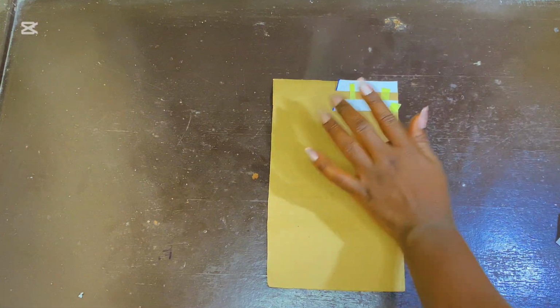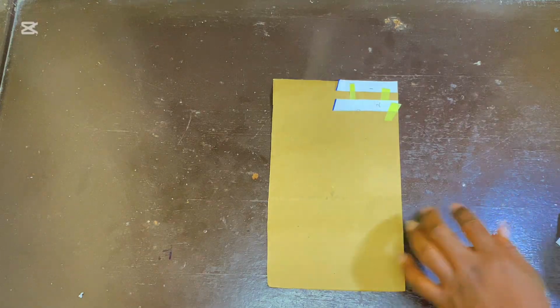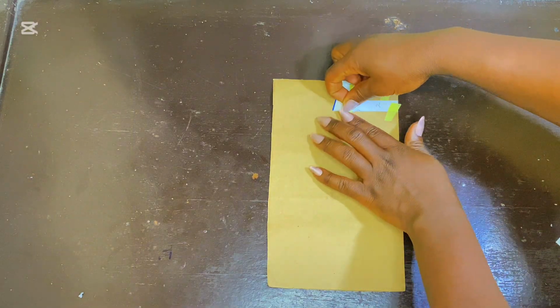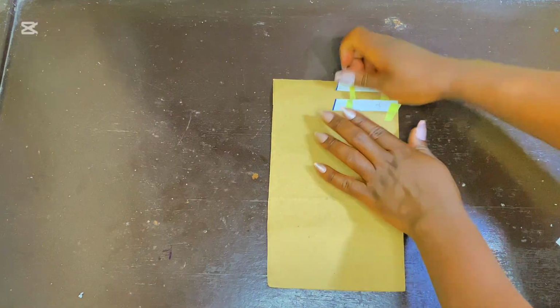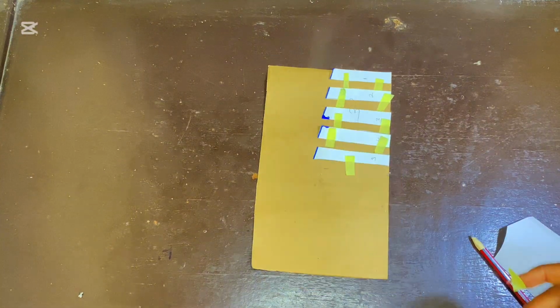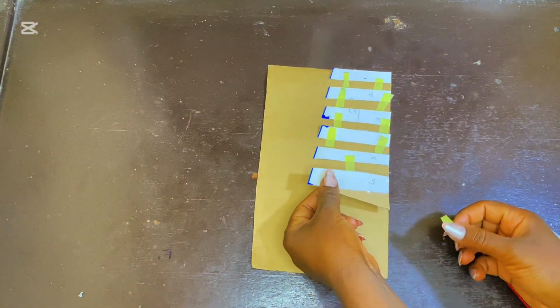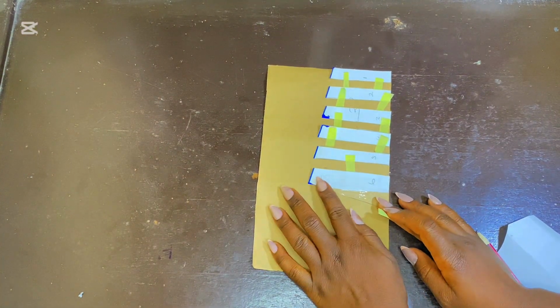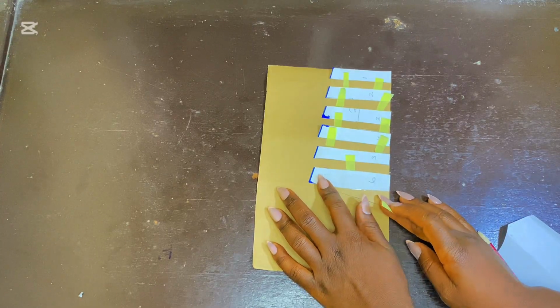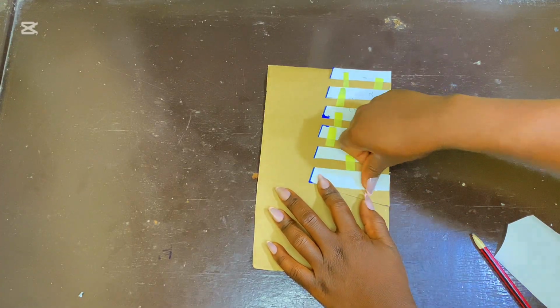Then you continue working. Go ahead and take the exact same measurements like you did earlier until you eventually exhaust everything. So I'm going to go ahead and do this off camera and I'll go back. I need you to see this last part because this is the one with the attachment. Hold it like this.